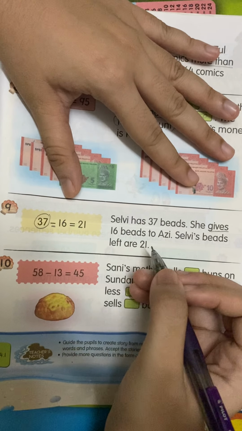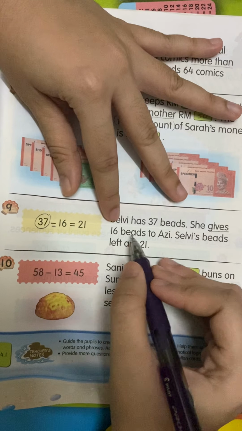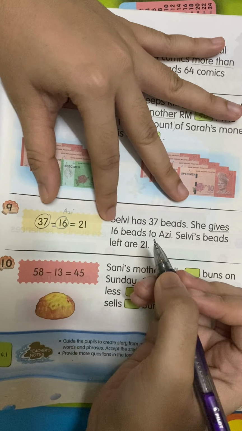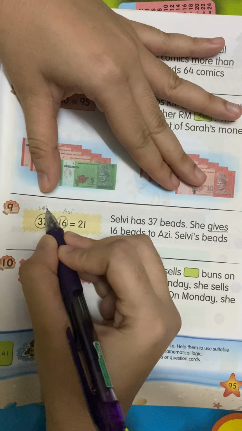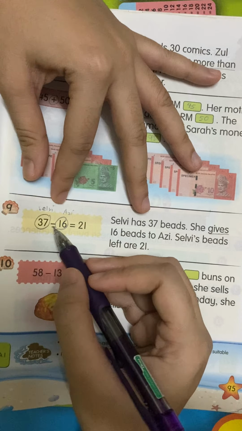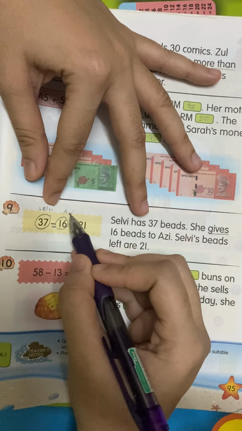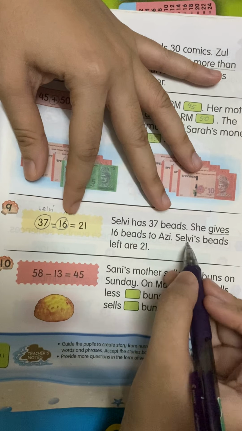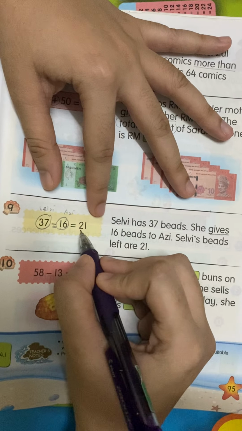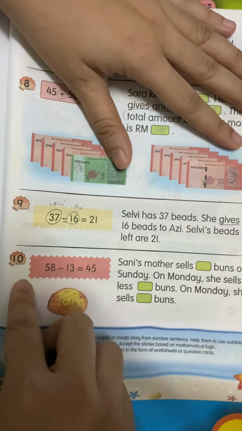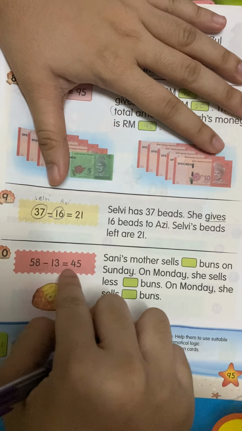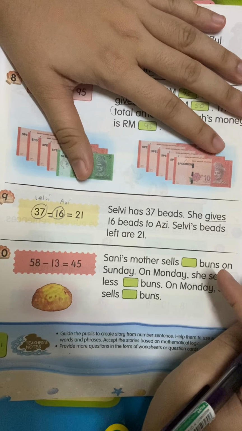Okay, she gives 16 beads to Azi. Selvi has 37, and then she gave 16 to Azi. So how many Selvi's beads are left? There are 21. Okay, let's look at number 10. 58 minus 13 equals 45.